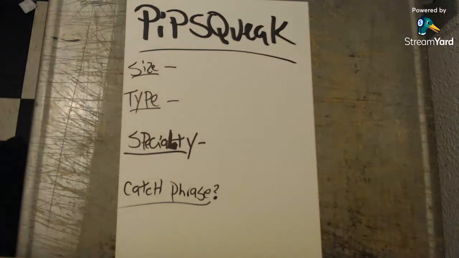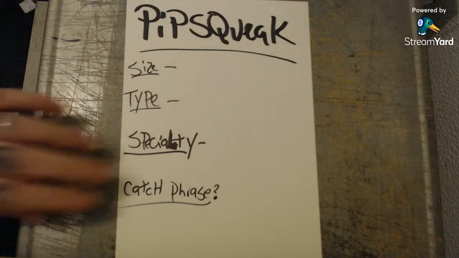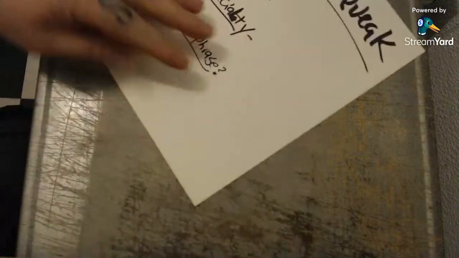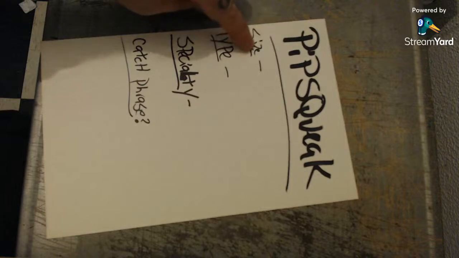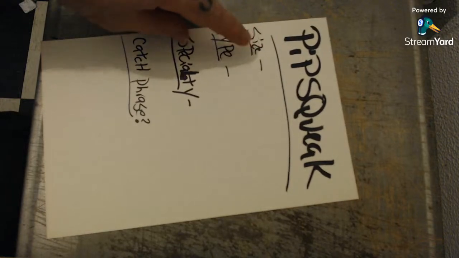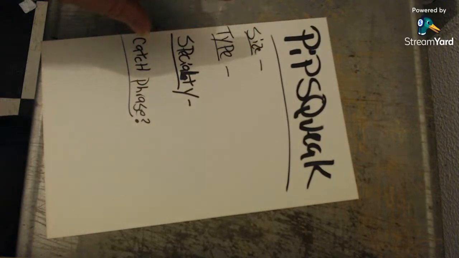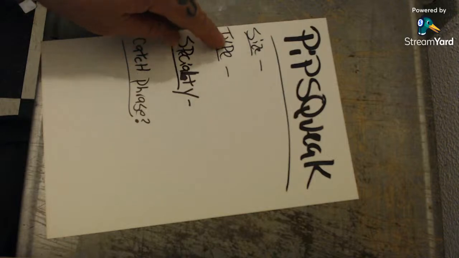If you have any suggestions on what type, here's my suggestion. I don't typically do the suggestions, and I have to turn this sideways, I know. My suggestion for Pipsqueak is that he is larger than normal, and he is a robot.